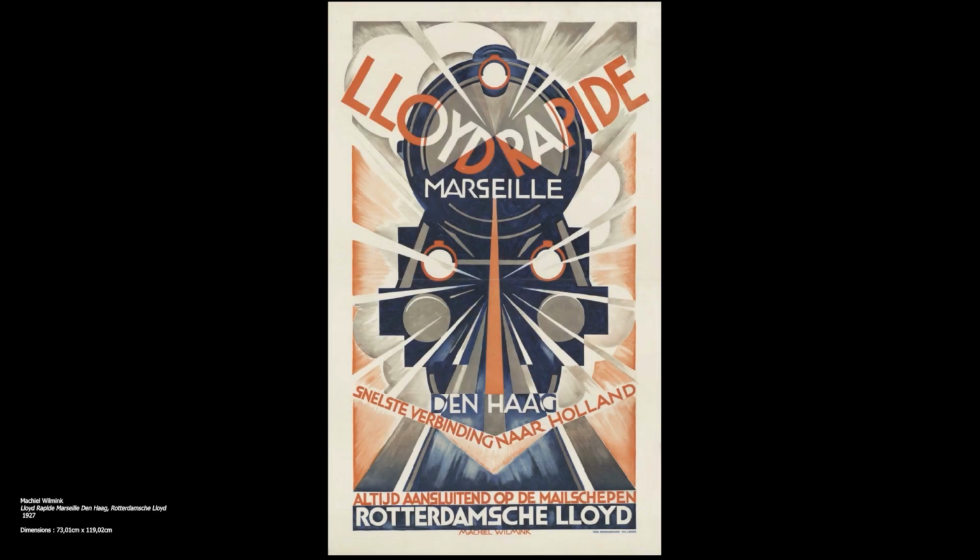Let's have a look at the poster created by a Dutch designer in 1927, Machiel Wilmink. It advertises the new railroad from Marseille to Den Haag. And you can see here that the subject is completely different. There are no humans present in the poster. We see a train, a big three-dimensional shape of it.